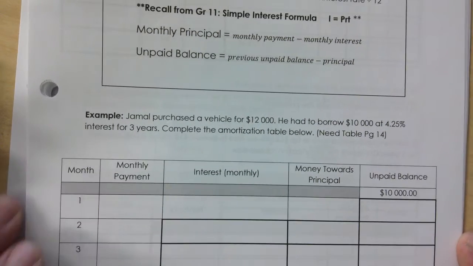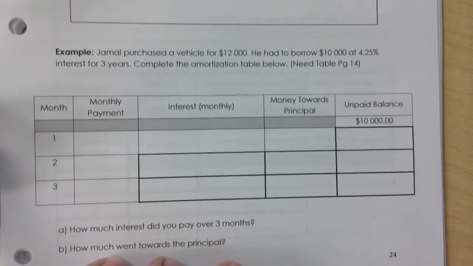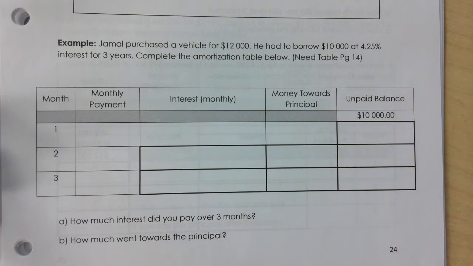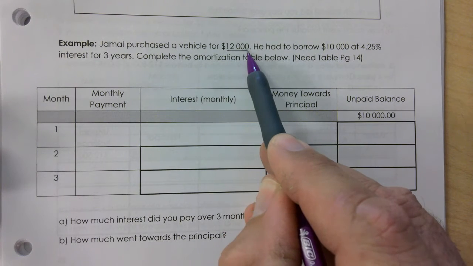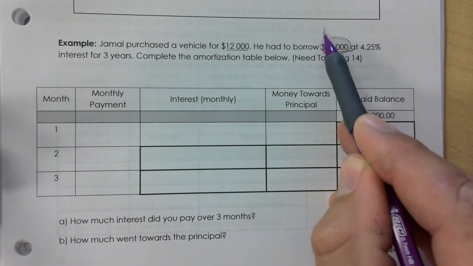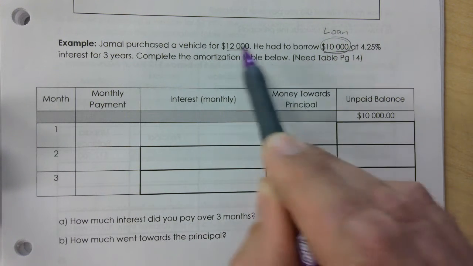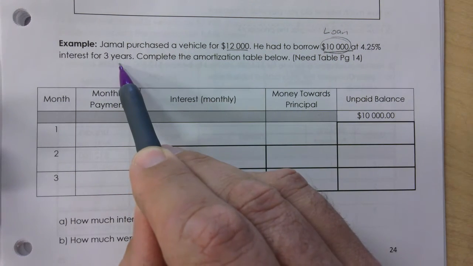All right, so I'll jump right to this chart down here, bottom of 24, bottom half. And hopefully you can follow along with your calculators, okay? So Jamal purchased a vehicle for $12,000. He had to borrow $10,000. So this is your loan, right? Obviously he had a $2,000 down payment to get it to 10, at 4.25 over 3 years.